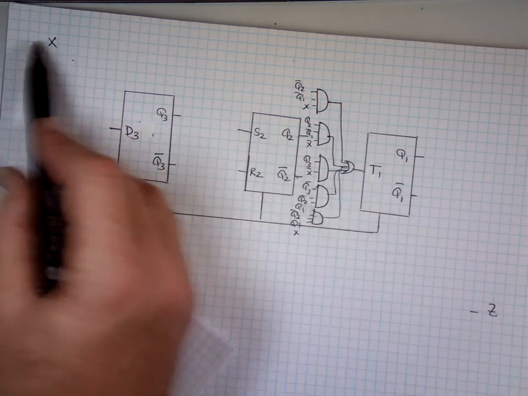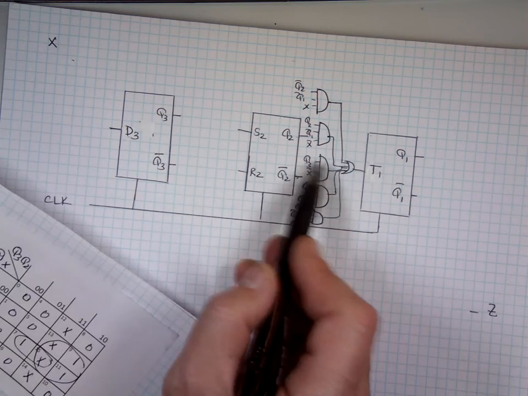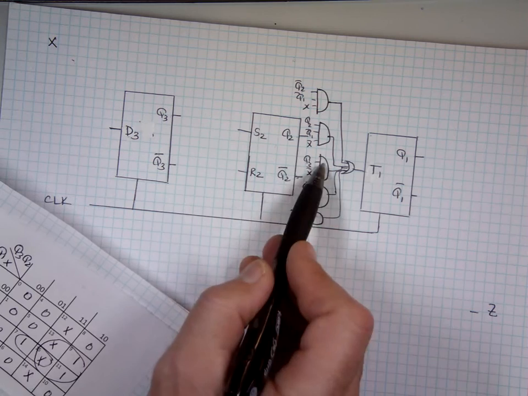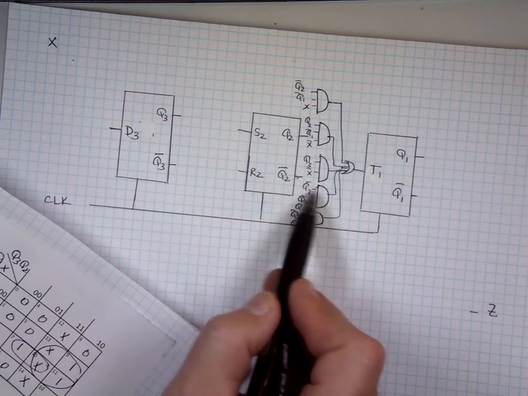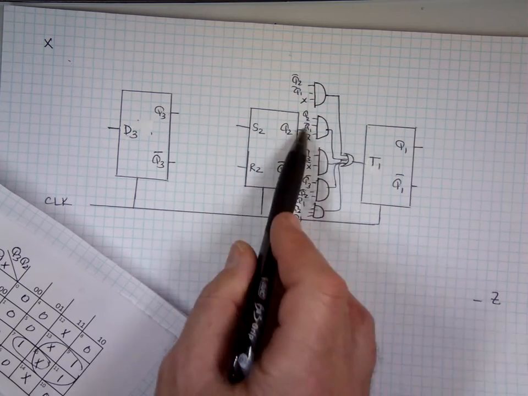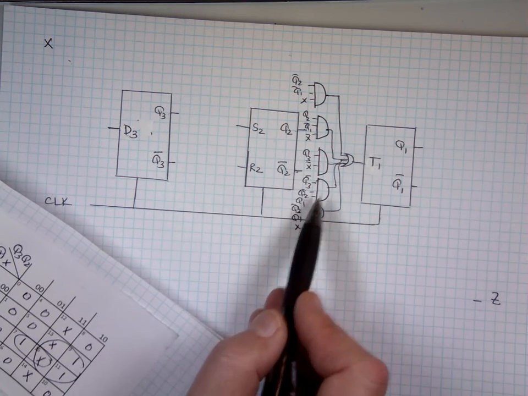This one, Q3, that's from here. And X naught, going to it. This one, Q3, from here. Q2, from here. And Q1, from here, going to it.